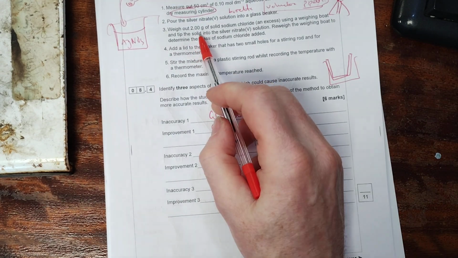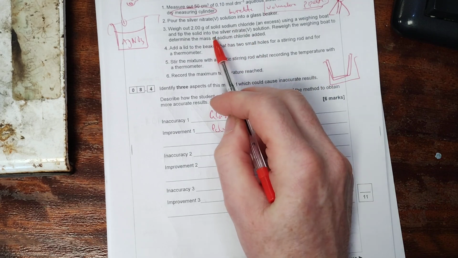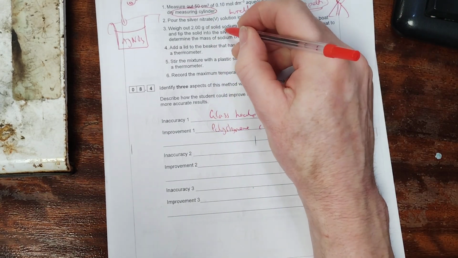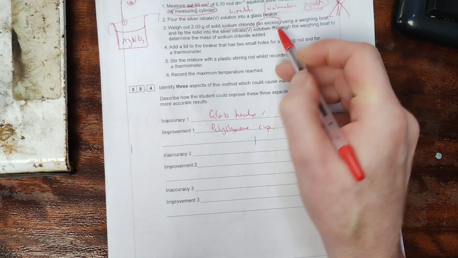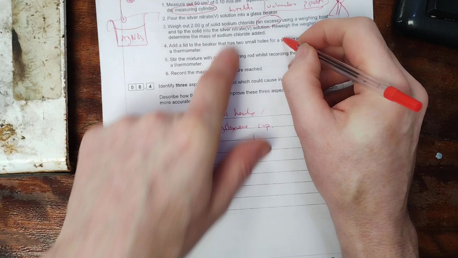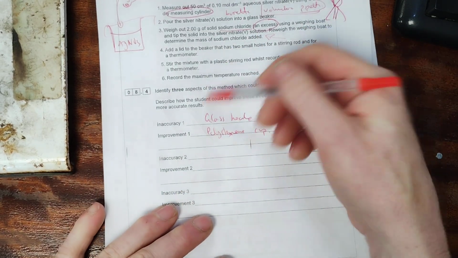Some people said they should have changed the way they were weighing it, but that wasn't an acceptable answer because the sodium chloride was in excess, so it didn't matter if it was a little bit weighed incorrectly. By the way, I think actually they've weighed it in a pretty nice way anyway. They've reweighed the weighing boat.